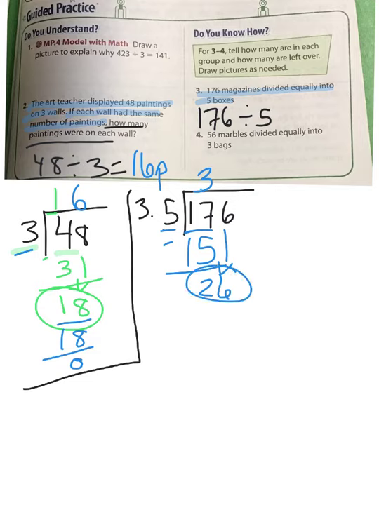So now I'm going to divide. How many times does 5 go into 26? Well, 5 goes into 26 5 times, and 5 times 5 is 25. Then I'm going to subtract, and I will get a remainder of 1. So if I have 176 magazines divided equally into 5 boxes, each box will have 35 magazines, and then I will have 1 magazine left over that will not be placed in a box.